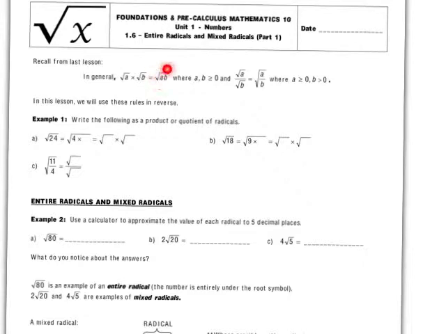So in this case, the square root of a times b. The same thing applies when we're dividing. Over here, the square root of a divided by the square root of b can be written as a divided by b, all under one square root sign. Today we're going to look at how to convert entire radicals to mixed radicals.